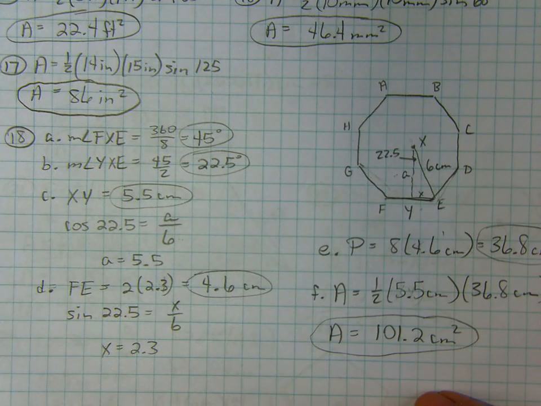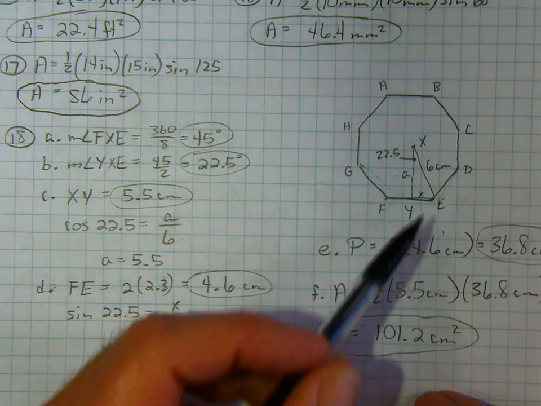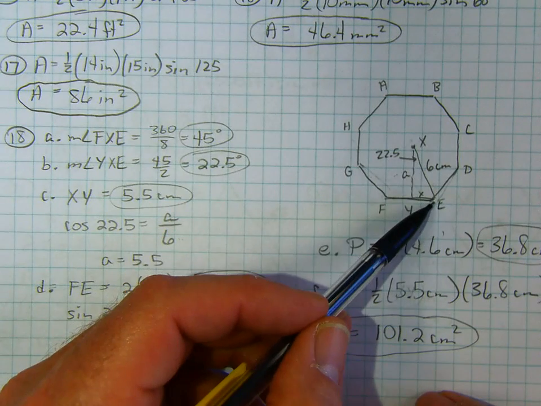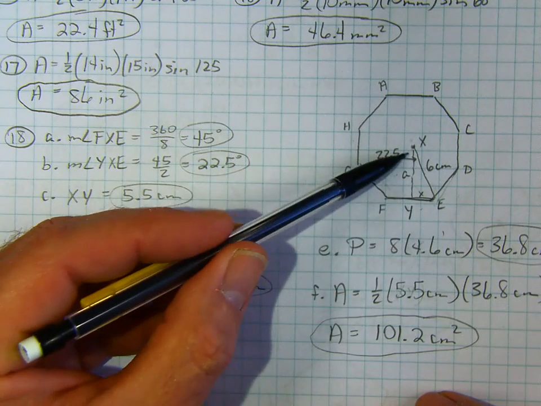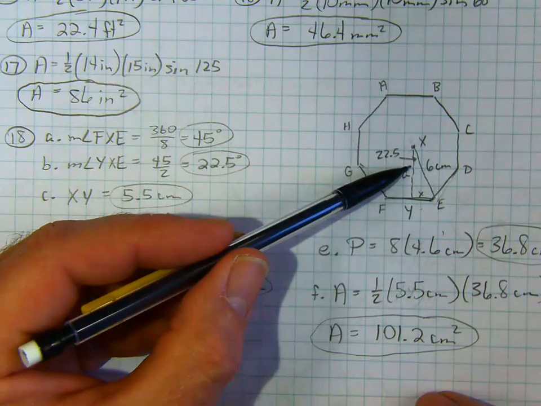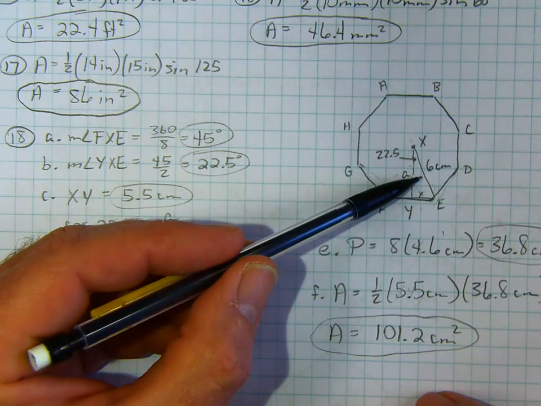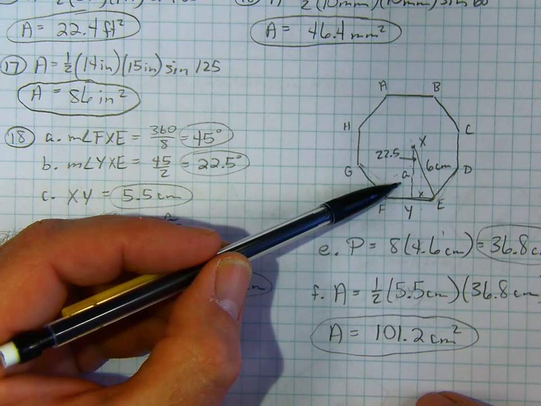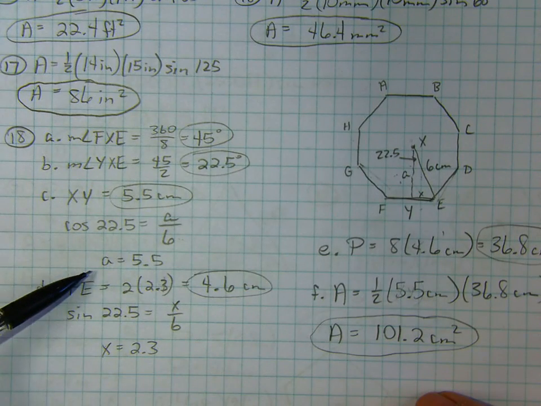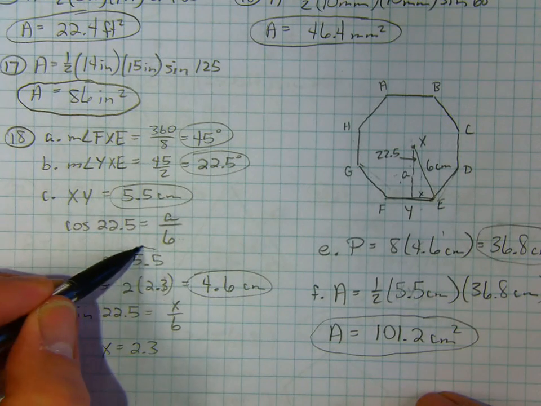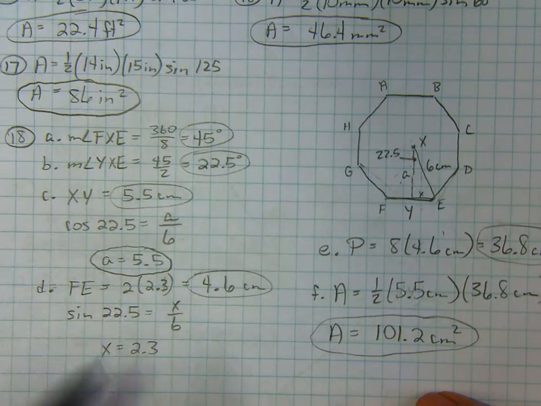Then they're asking us to find different portions. They gave us 6 centimeters here, which is the radius, the length from a vertex to the center. And then we're supposed to find other segments like XY. Well, XY is the apothem. Given this angle is 22.5, 6 is the hypotenuse, and A is the adjacent, so I use cosine. The cosine of 22.5 is A over 6, so A is 5.5. This is just what we were doing in those previous problems when we were finding the whole area. They're walking us through it slowly, reminding you of all the steps you have to take to solve these.